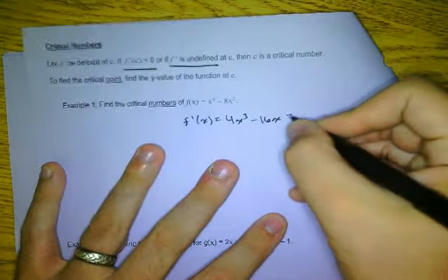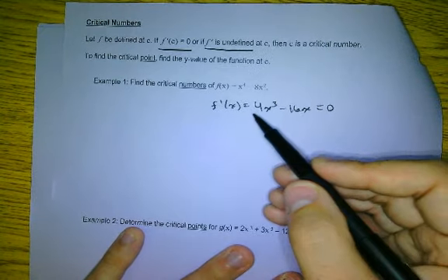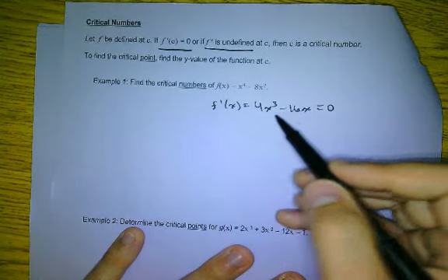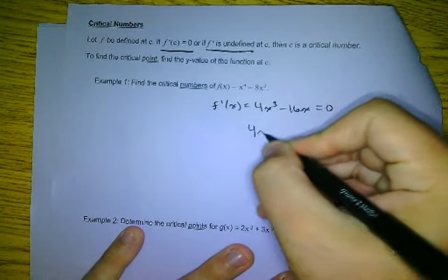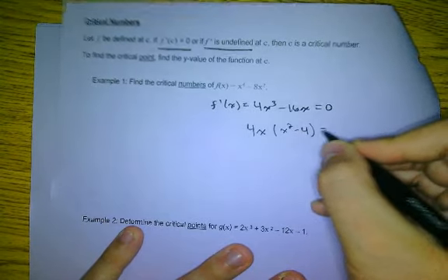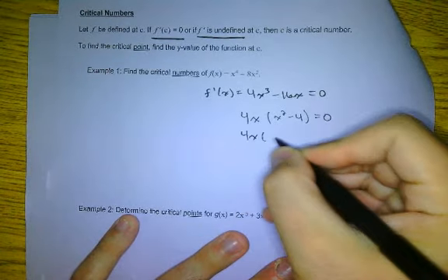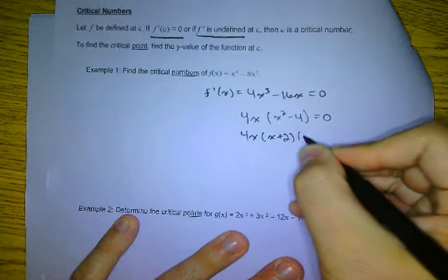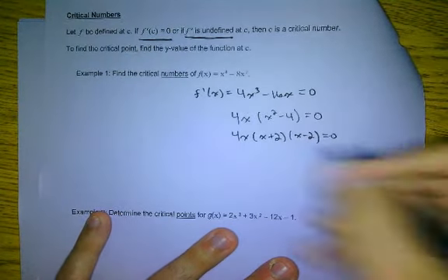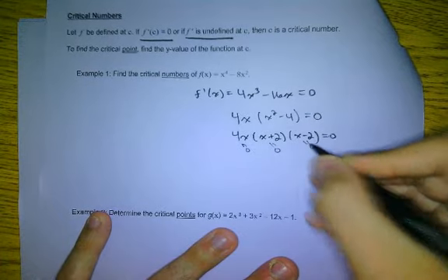Okay? We're going to set this equal to 0 and solve. So we're just solving like we would back in Algebra 1 here. These have a GCF of 4x. So I'm going to get x squared minus 4. And then this factors further. So I'm going to get x plus 2, x minus 2 equals 0. Set each of these equal to 0.